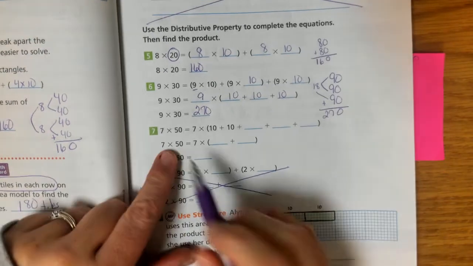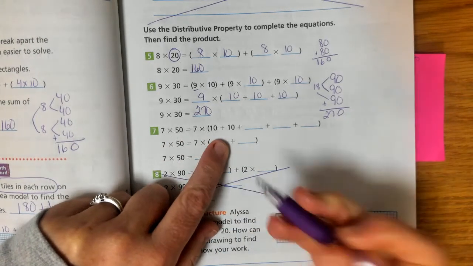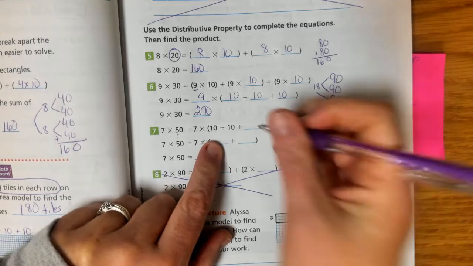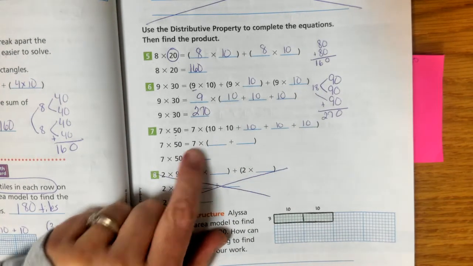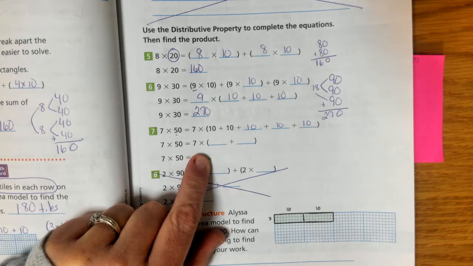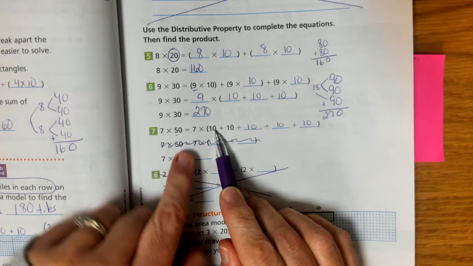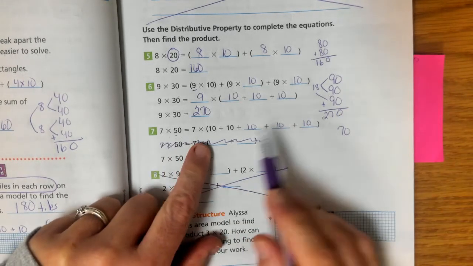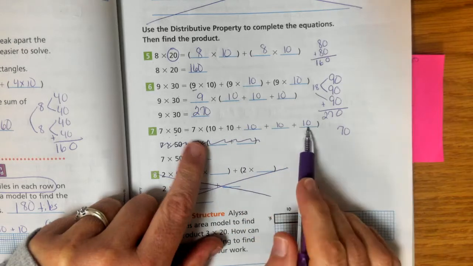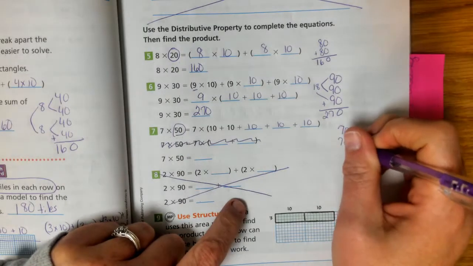And then number 7. 7 times 50 equals 7 times 10 plus 10. I need 5 of them. 10, 10, 10. So we're not going to do this part. So 7 times 10 equals 70, and we're doing that 7 times, right? 1, 2, 3, 4. Oh, no, we're doing that 5 times, sorry. Because we have 5.